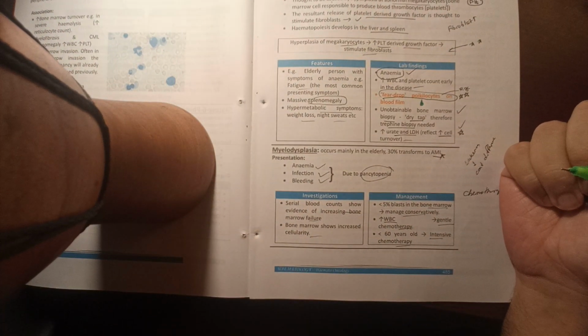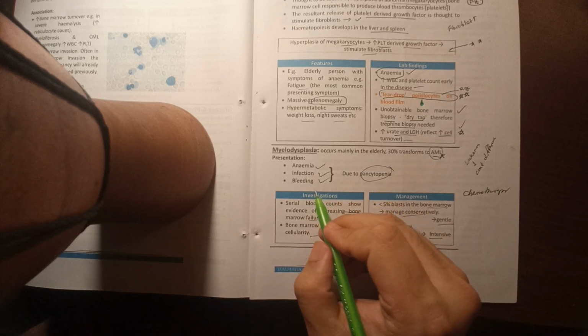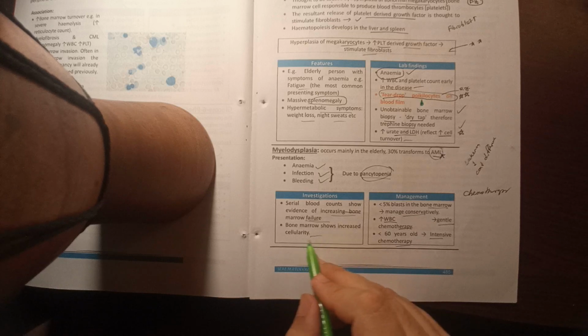Myelodysplasia, what is this? Occurs mainly in the elderly, and 30% transforms into AML. Okay. Presentation will be anemia, infection, bleeding due to pancytopenia. So investigation: serial blood counts show evidence of increasing bone marrow failure. Bone marrow shows increased cell variety.